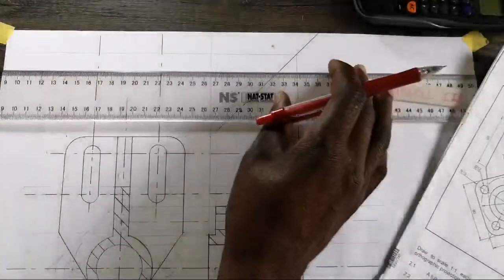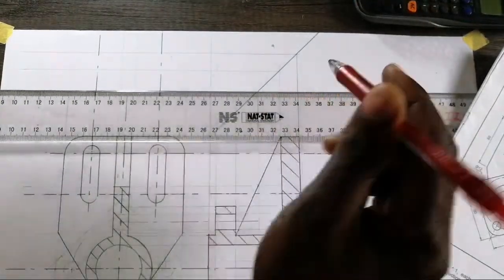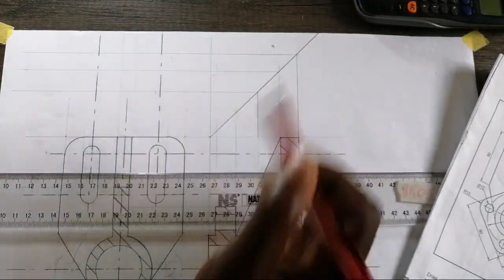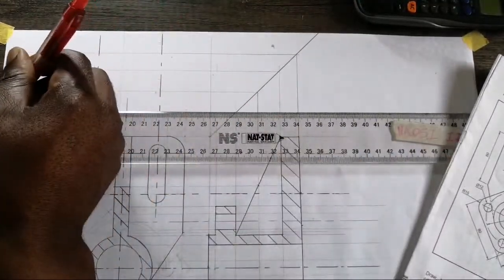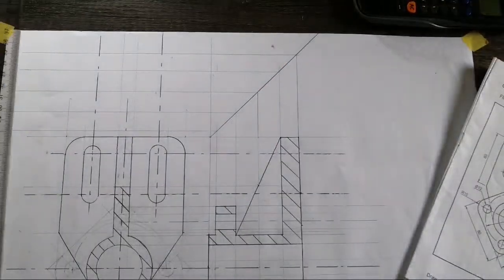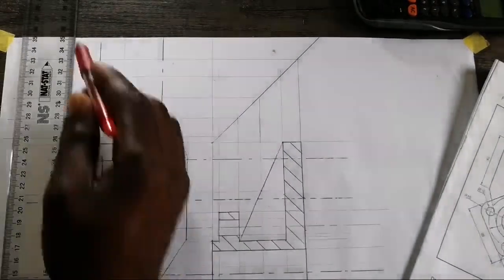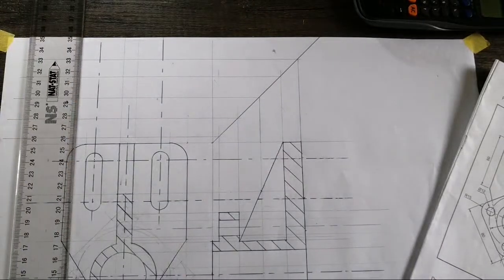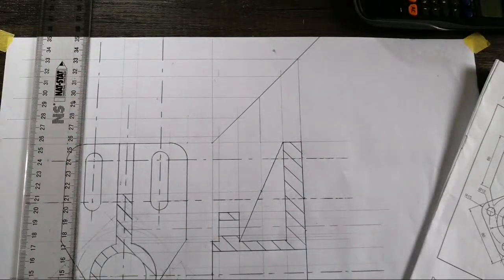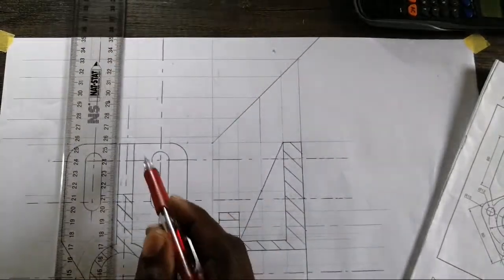So here we go. I was supposed to go just a little bit up. So you must be very accurate. Don't draw a point that is close by. Draw an actual one. You understand? This one, this one, this one are already there.